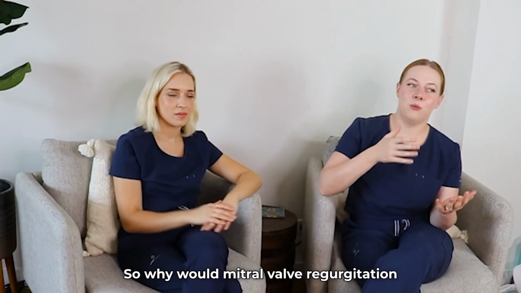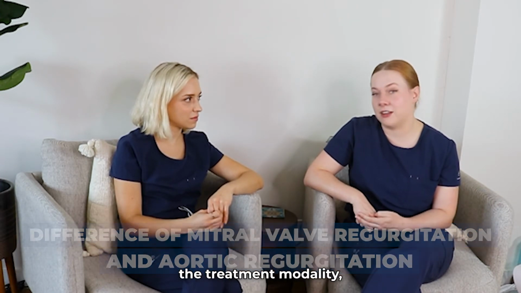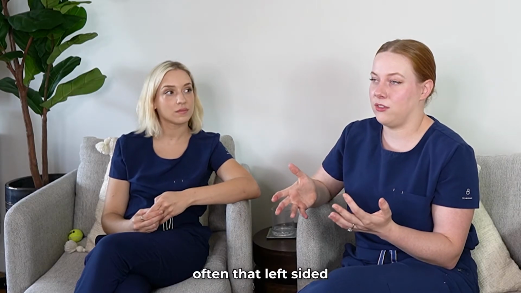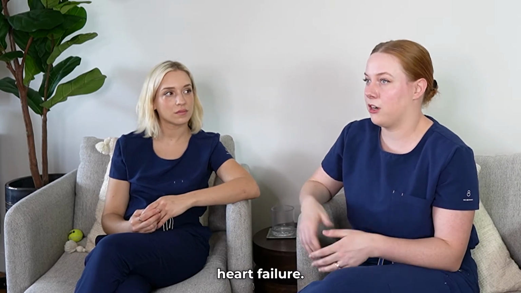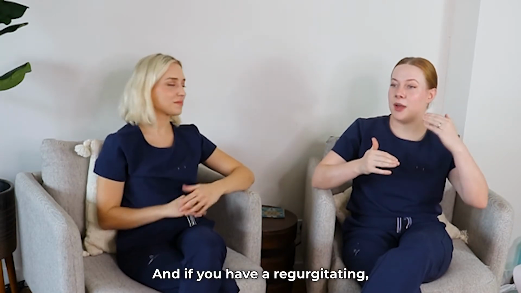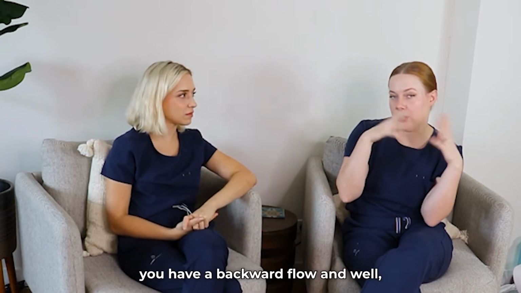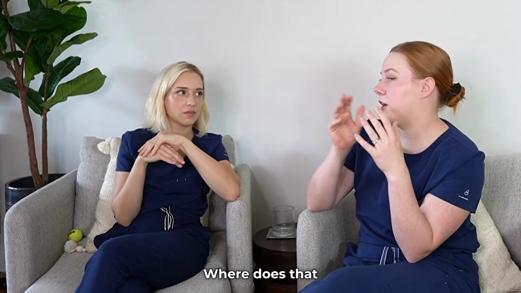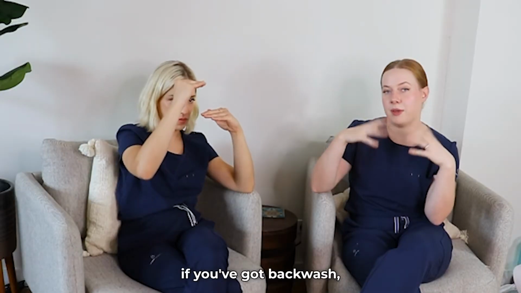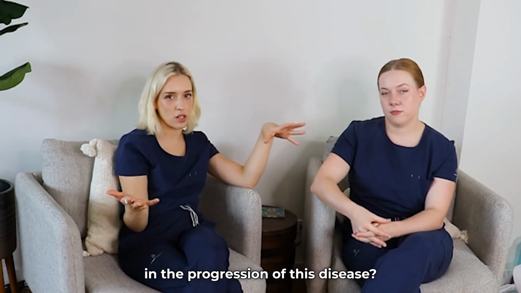So why would mitral valve regurgitation be different from aortic regurgitation in the treatment modality? If you think about it, it's a forward flow thing. As we were often taught in nursing school, left-sided heart failure progresses to right-sided heart failure. Why? You have to back it up step by step. If you have a floppy, regurgitating mitral valve, you have backward flow. Where does the flow back up to first? The mitral valve is in between your left atria and your left ventricle, so if you've got backwash, it's backwashing to the left atria first, right?